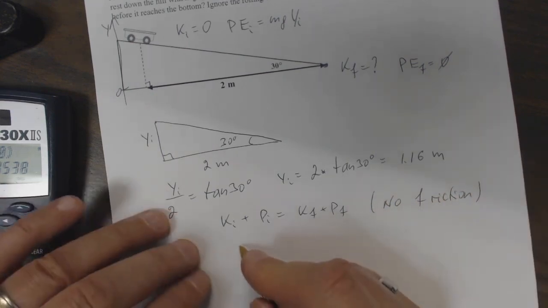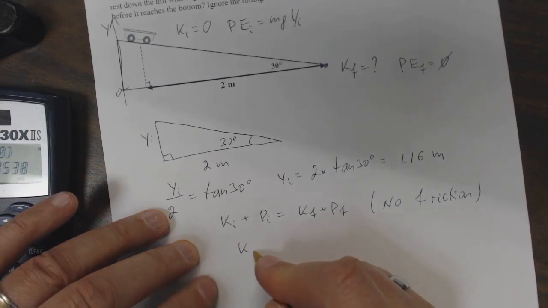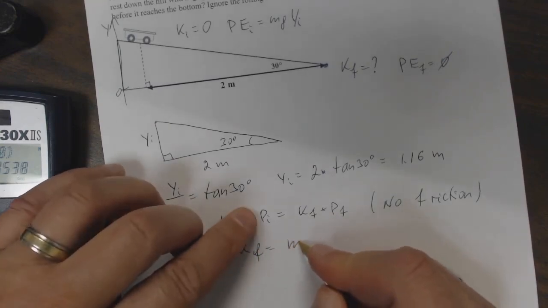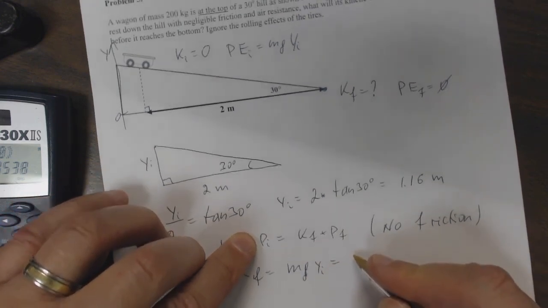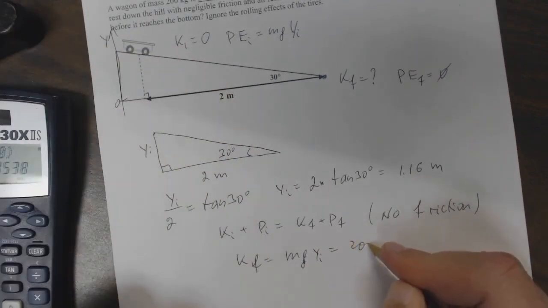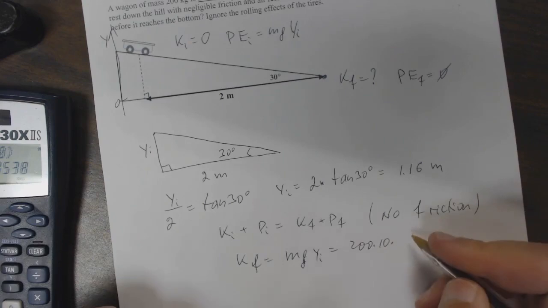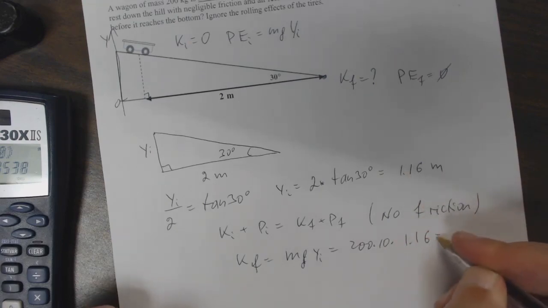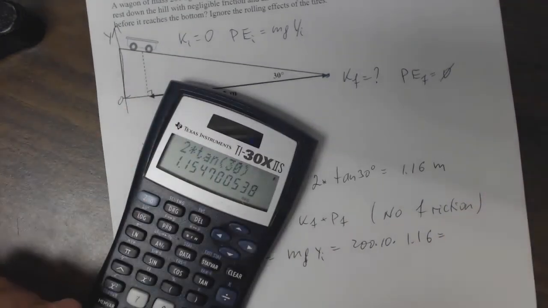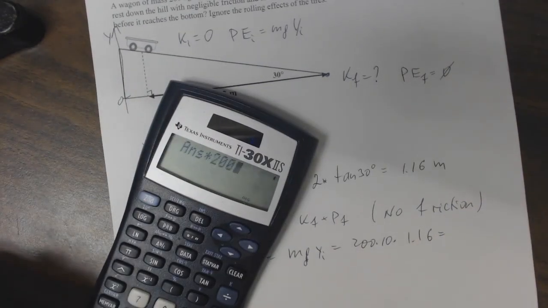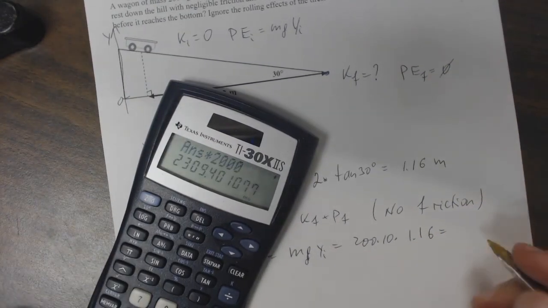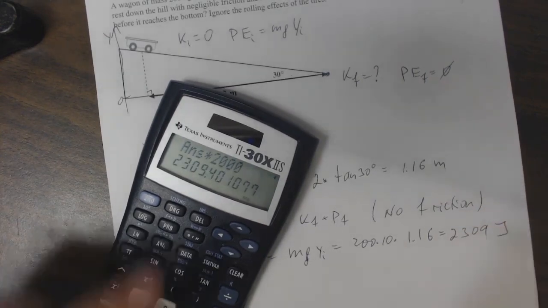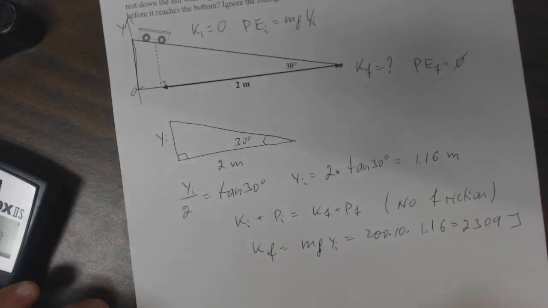And kinetic final will be equal to mg y initial, which is 200 times 10 times 1.16. So keep this number times 2000, 23 joules. Done.